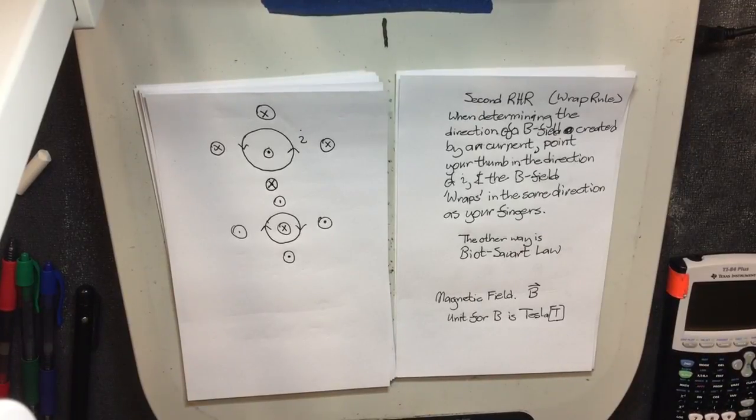Where do you put your thumb to show this? I'll do that up on the main board. If you've got counterclockwise, clockwise, and I wanted to know what the B field was doing with this type of arrangement, I put my thumb going in the direction of the current for the lowest part of the wire. Then you see how the fingers come out in the middle, and if you wrap it around, they go in over here.